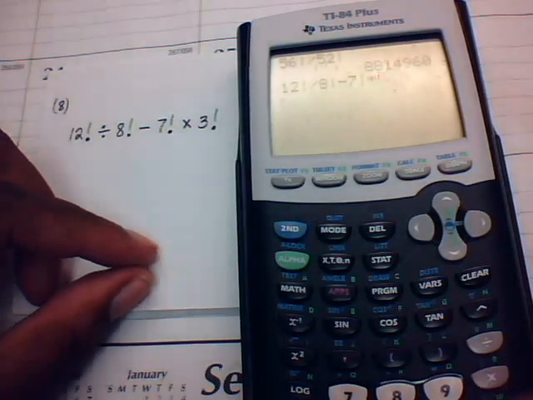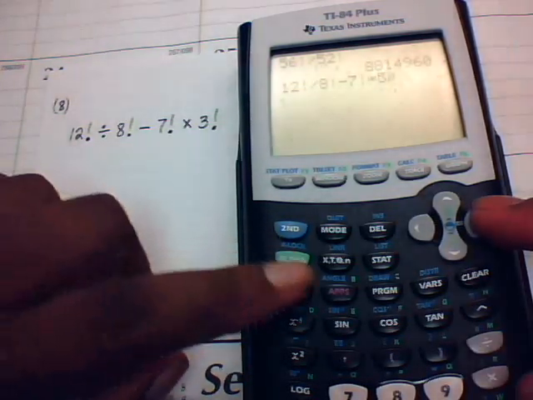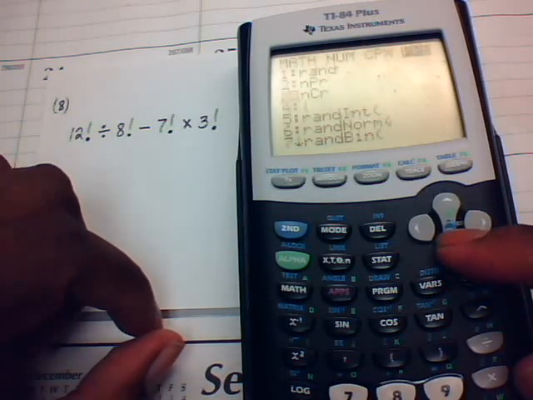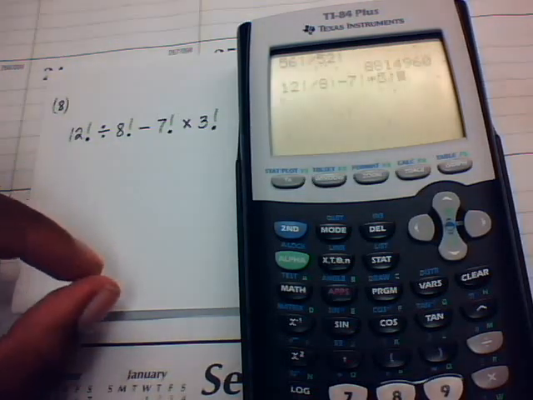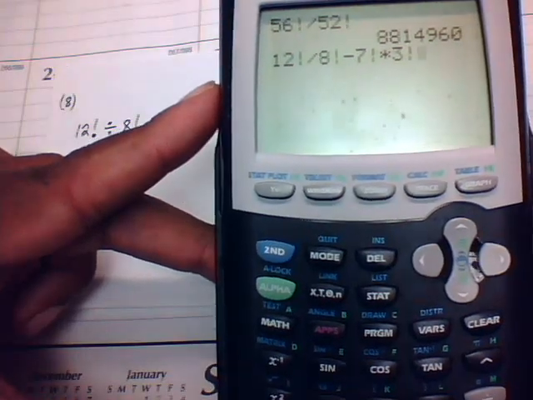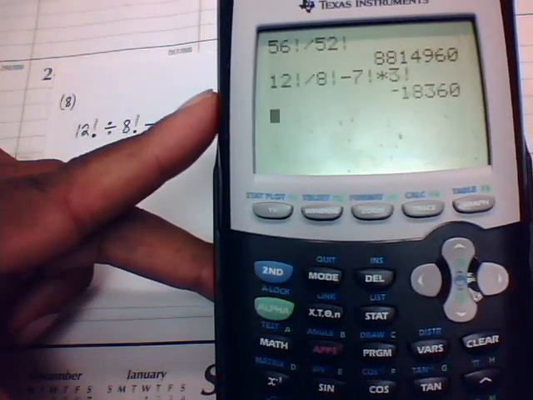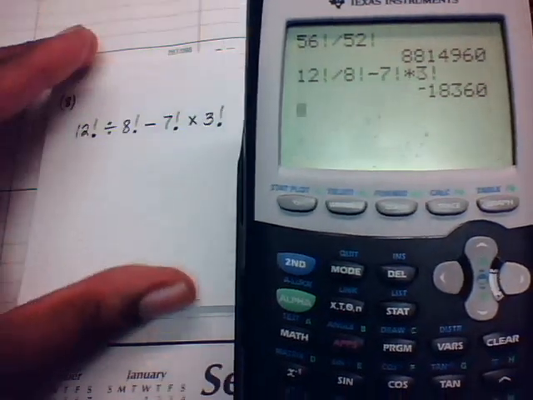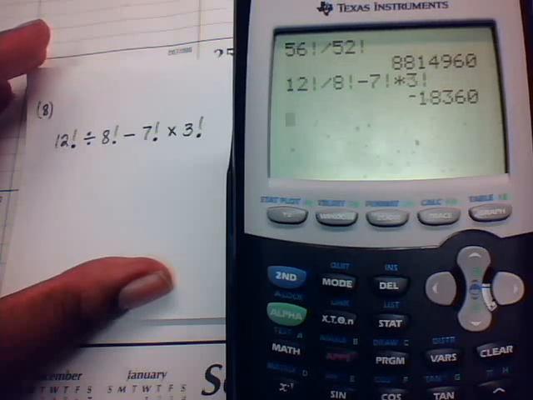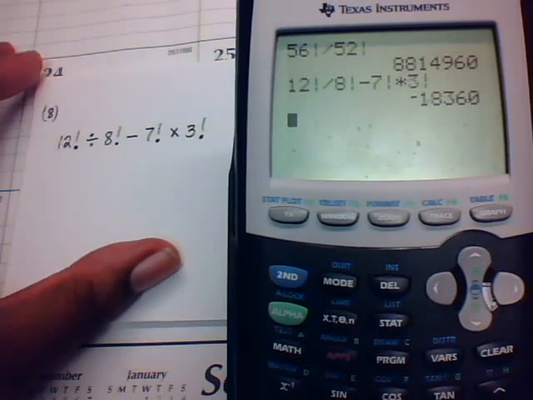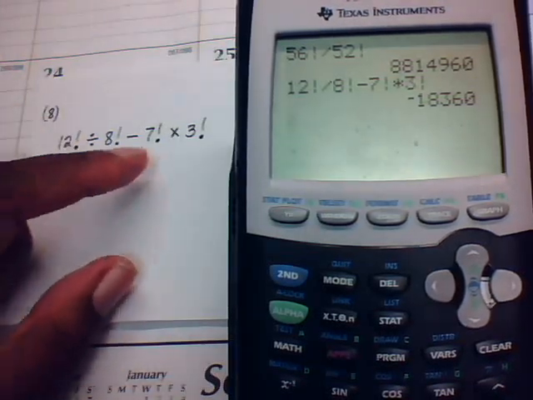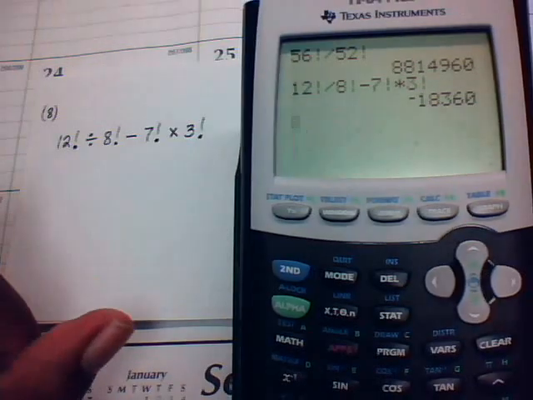Okay, and then times 3 factorial. 3, then the math key, go to PRB, select number 4. Your screen should look like this. And then you go ahead and press enter. And this will give you negative 18,360. And again, order of operations, here you do the division first and then the multiplication and then subtract.